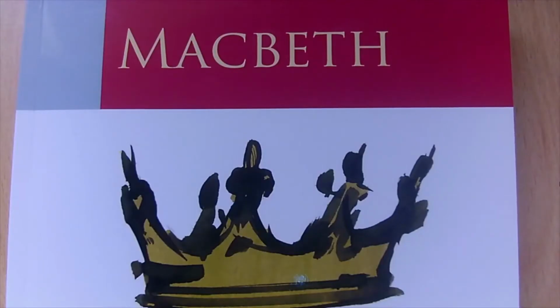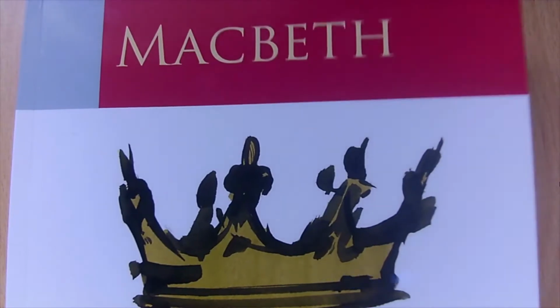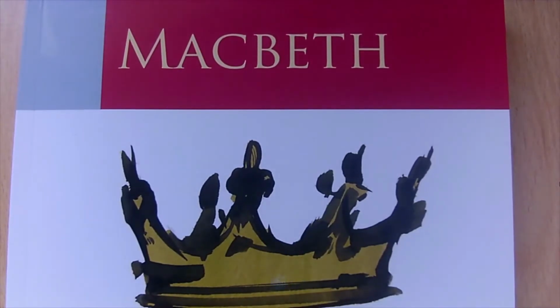As promised, Year 11, I am going to read through Macbeth with you and do it this way. This way I can also break down and analyse the scenes and the acts as I go through them, and hopefully make some notes in the text that you can then copy down as well.